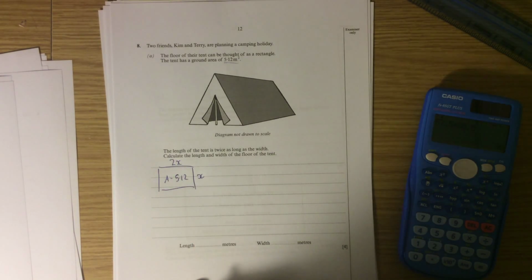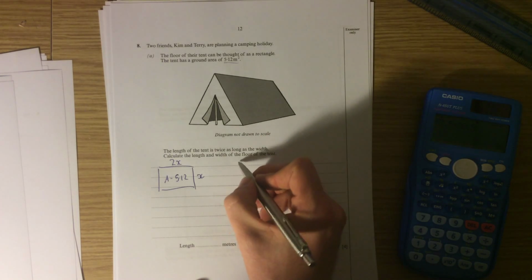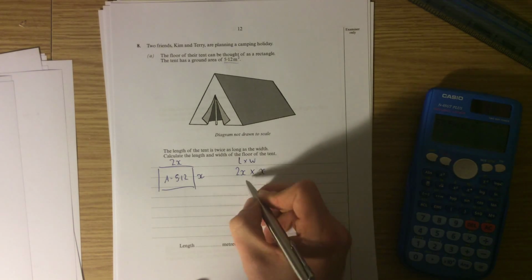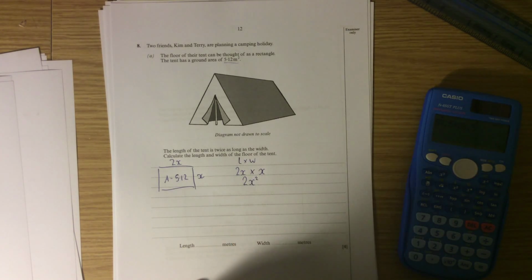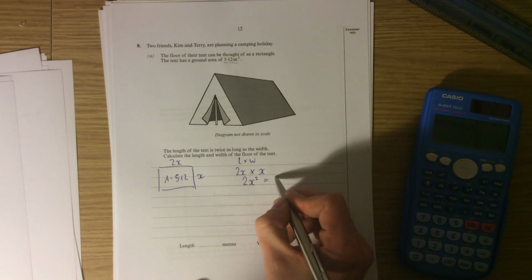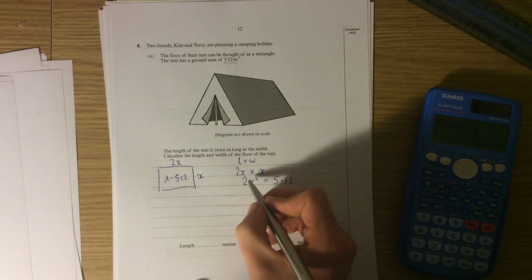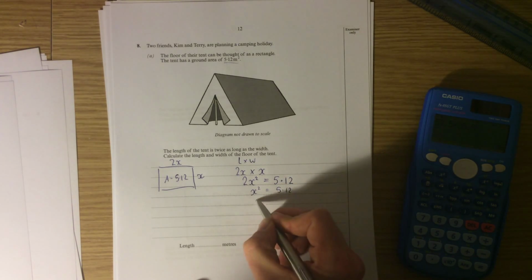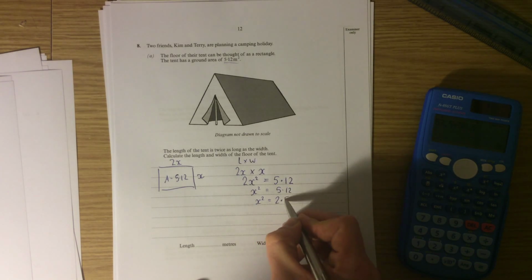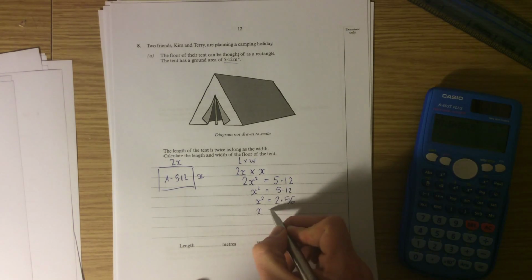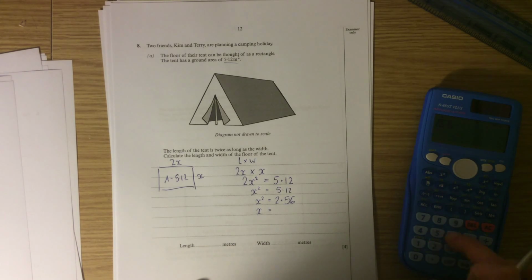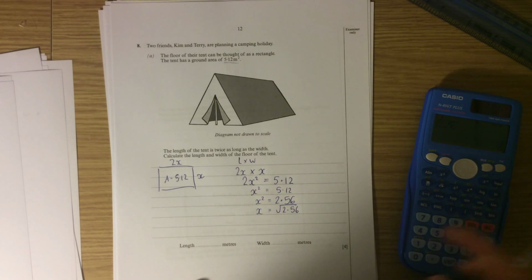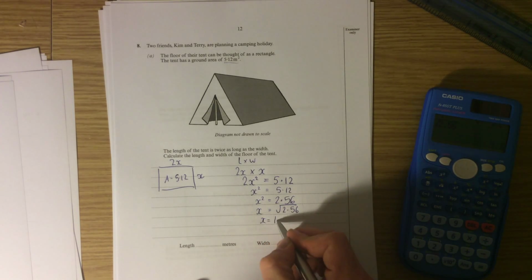Now, calculate the length and width. We need to use the area of a rectangle. The area of a rectangle is length times width, so that becomes 2x times x. So we know that the area of the rectangle is 2x squared. We've been told that that is equal to 5.12. If we divide by 2, we find out that x squared will be equal to 2.56. If I want to know x on its own, I need to square root 2.56, which I find x is equal to 1.6.